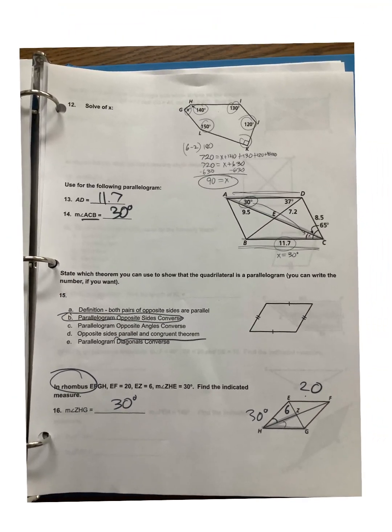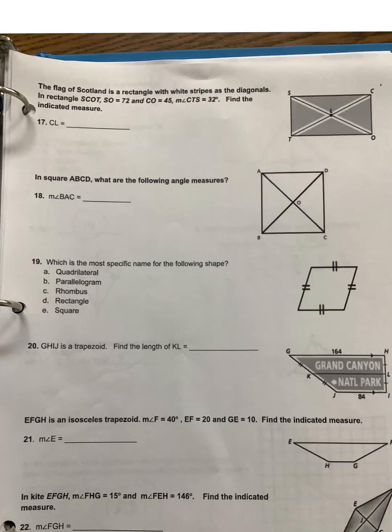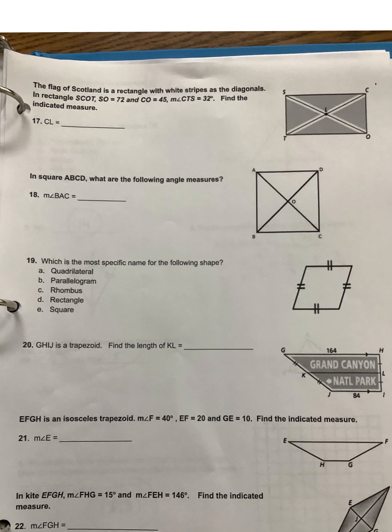All right, the flag of Scotland is a rectangle with white stripes as the diagonals. Okay? In rectangle SCOT, SO. So the whole length there is 72, which means each one of those is 36. Each of those are 36 in length.